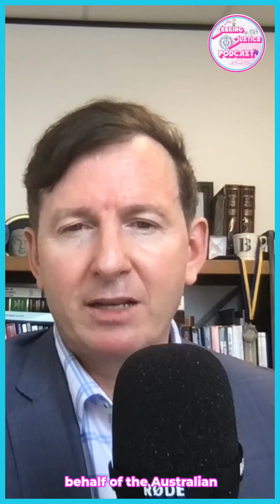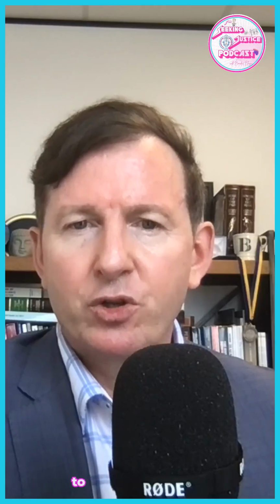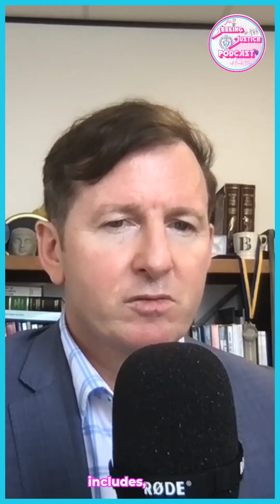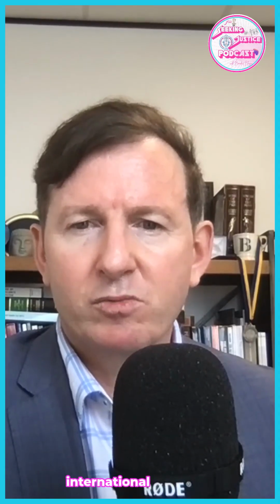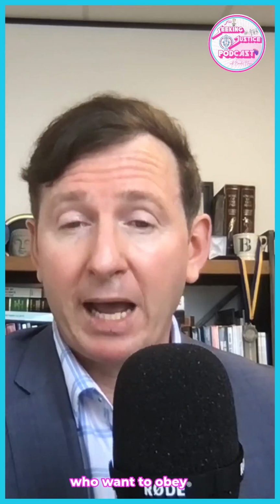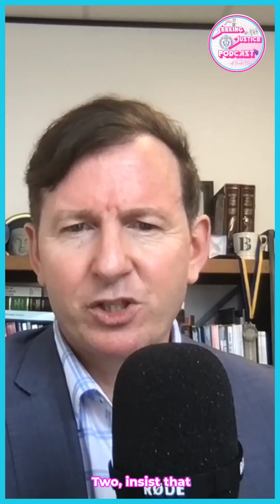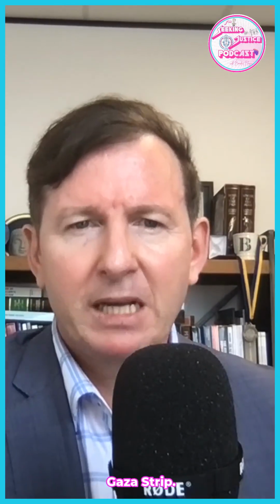A few ways that the Australian government, on behalf of the Australian people, can honour its commitments to the international community, to the rule of law, and the international rules-based order includes: 1. To intervene in the conflict in Gaza via an international display of force with other like-minded countries who want to obey the international rule of law. 2. Insist that journalists and international criminal investigators are allowed access to the Gaza Strip.